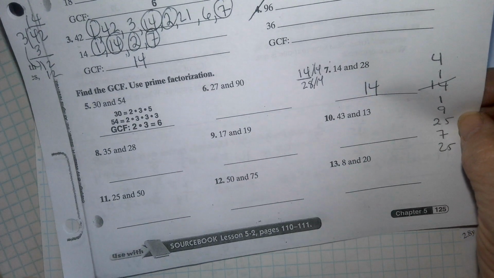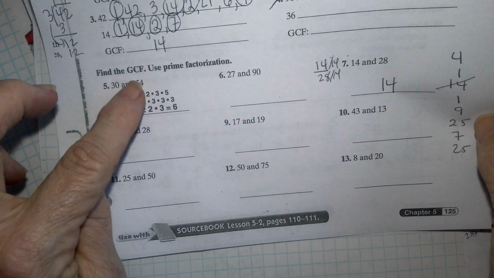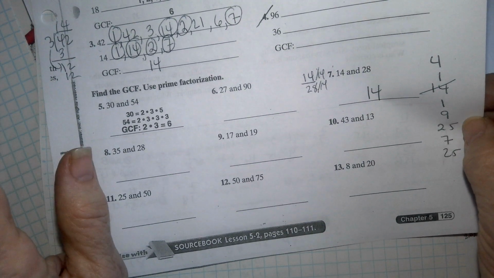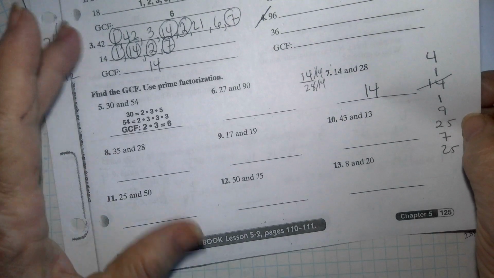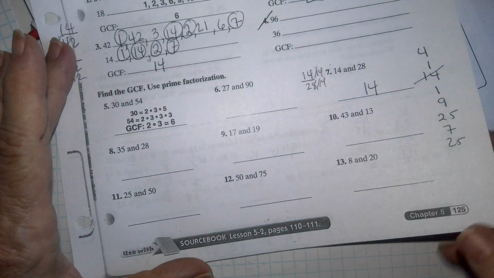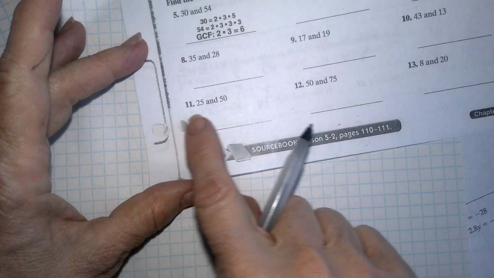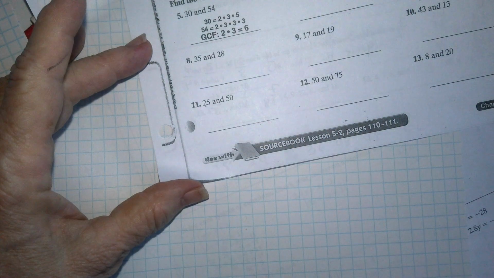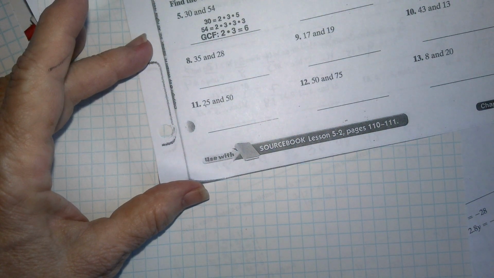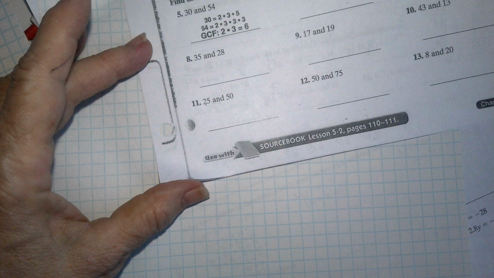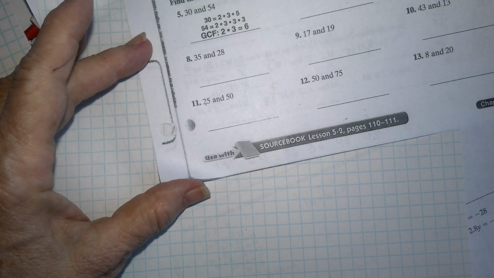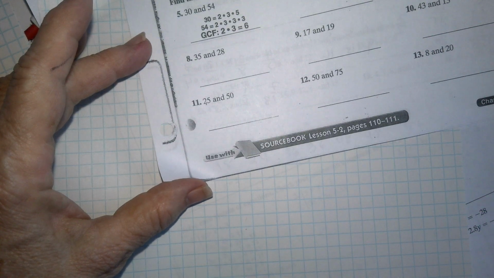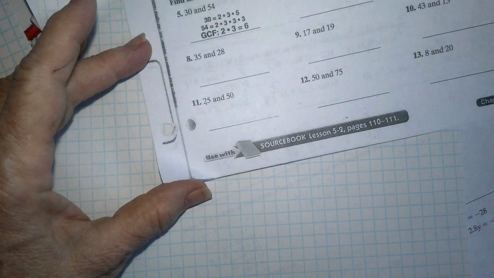Now, I don't want to use a lot of time to do this, but it says find the greatest common factor using prime factorization. Did you do the factor trees last year? Yeah. Okay. I'm not fond of them. I'm not going to do a factor tree. Listen carefully. But you do need to know the prime factorization, which is the multiplication of the prime numbers. I don't like to use it to find the greatest common factor, but you can.